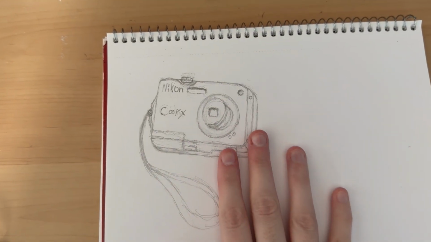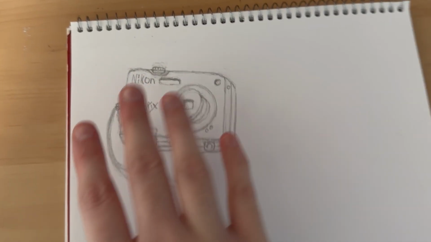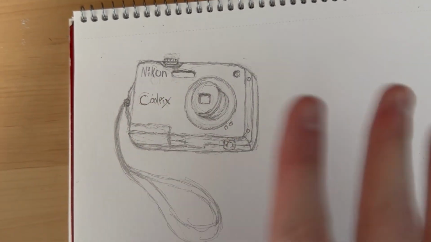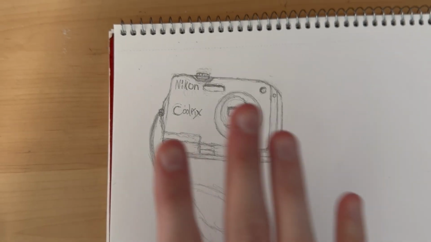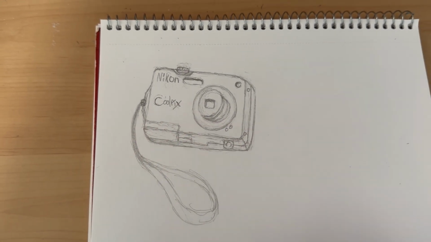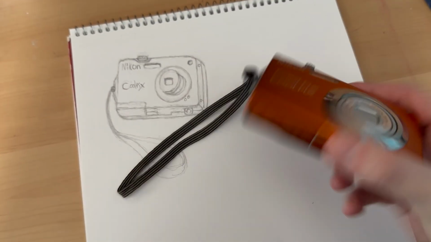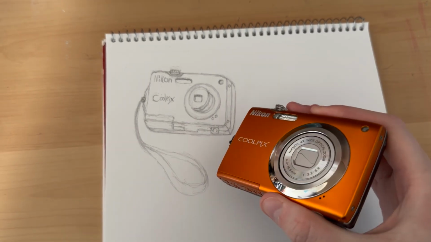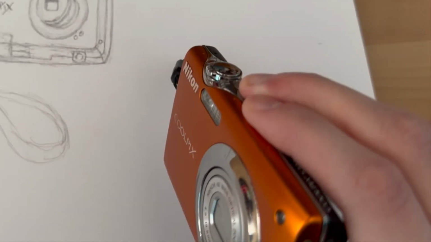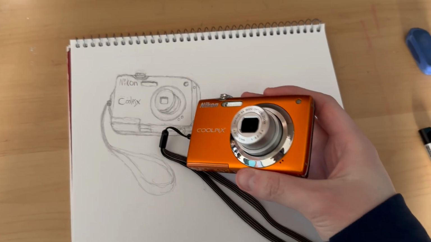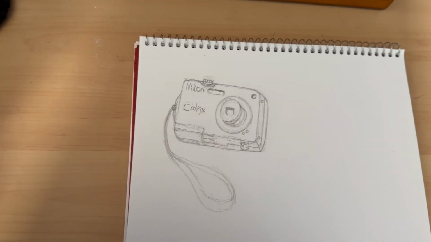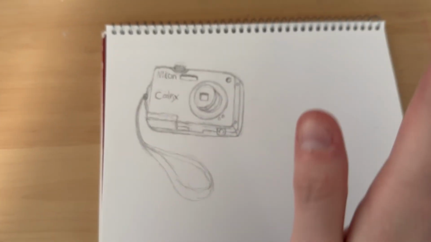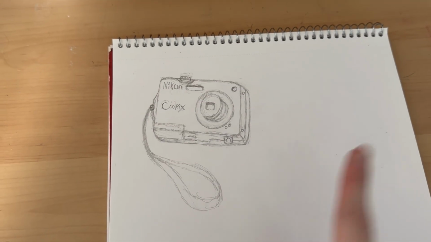The sketch is done. So obviously, as you can tell, it's really rough, really messy. Try to clean it up as much as I can. But this is just a sketch, so now we're gonna go in with the pen. I don't know if you guys saw from the corner, but I did turn it on and try to angle it. I might go back and fix that part, but other than that, we got a camera, so now it's time to go in with our pens.